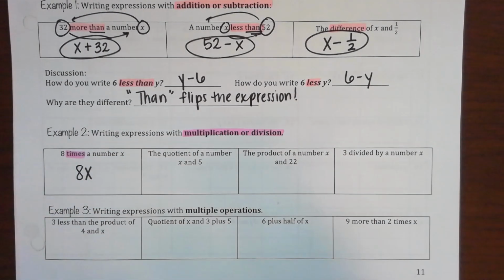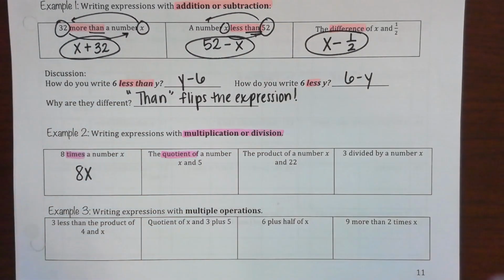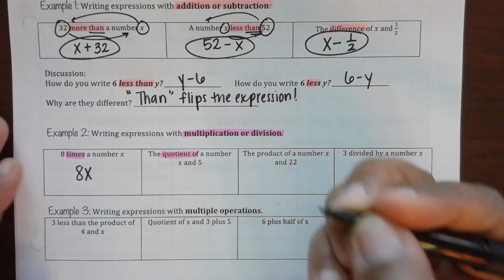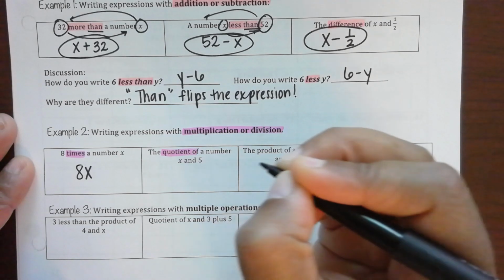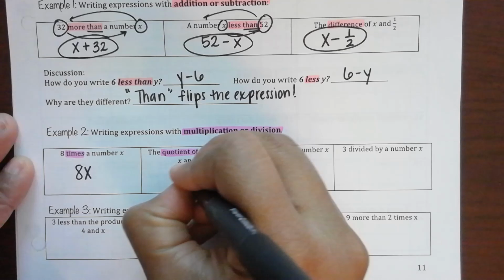Looking at this, the quotient of a number x and 5. What's my operational phrase I'm looking at? Quotient of, right? What does quotient mean? Divide. So how would I rewrite this? X divided by 5, because what came first?